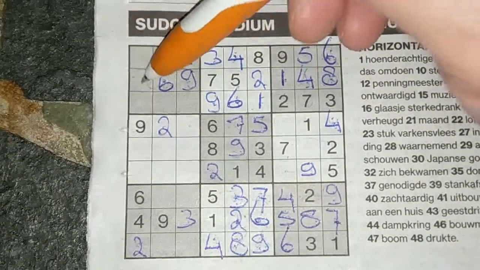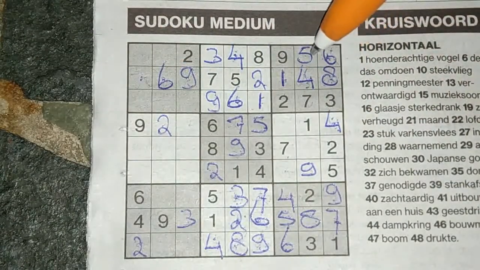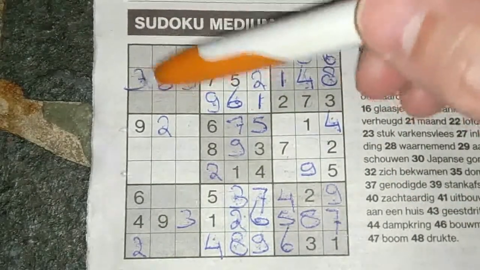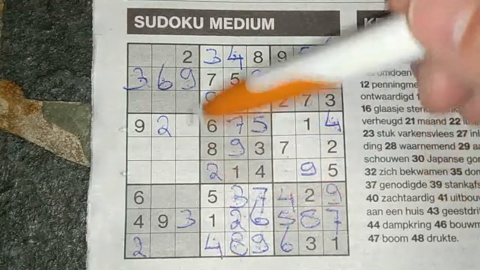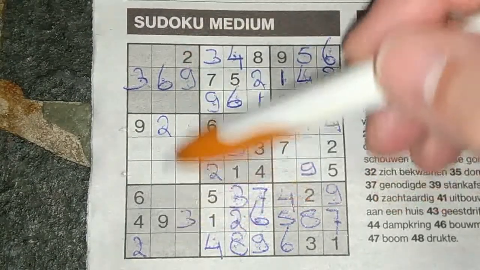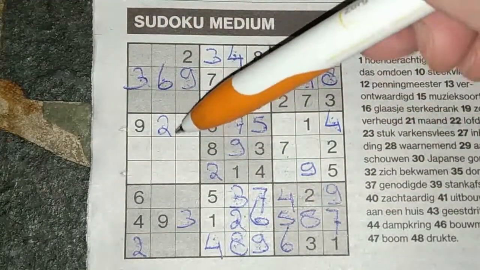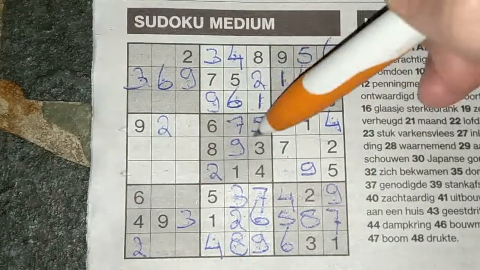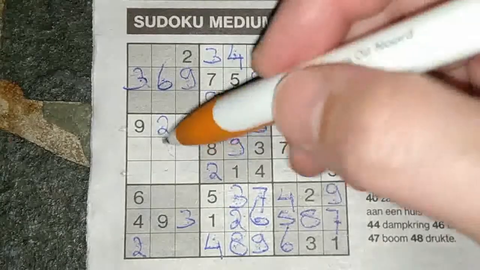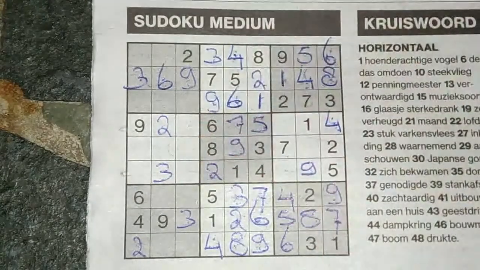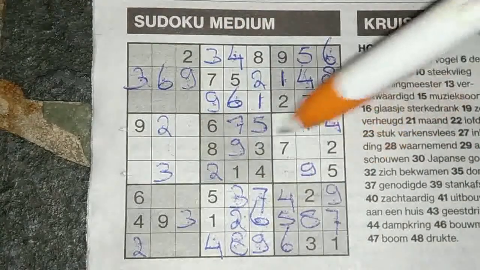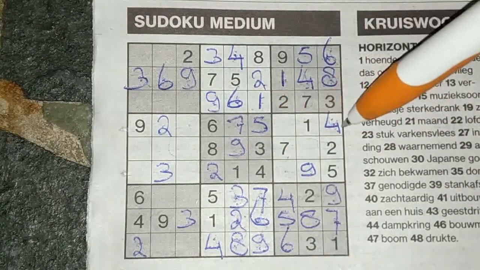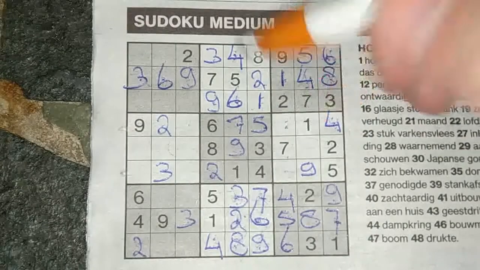1 missing number in the second row for the number 3. 3 in the first column, 3 in the third column. So in the middle column, the only 2 places for 3 are here or there. But I see a 3 here, no 3 there. 3 should be here. 3 in this row, 3 in the middle row. So in the row above, the only place for a 3 is here.